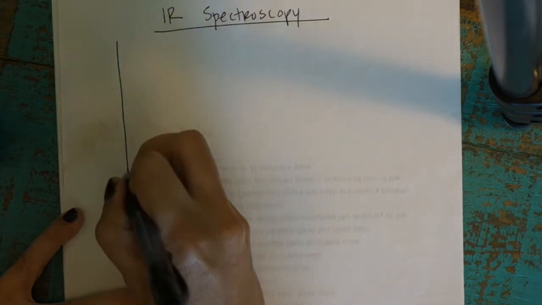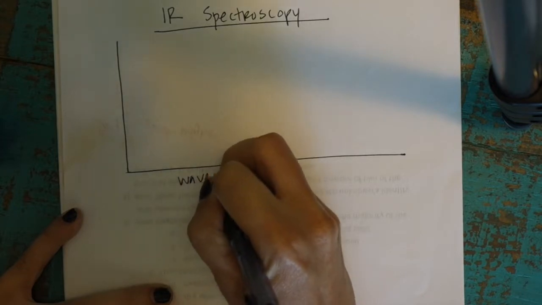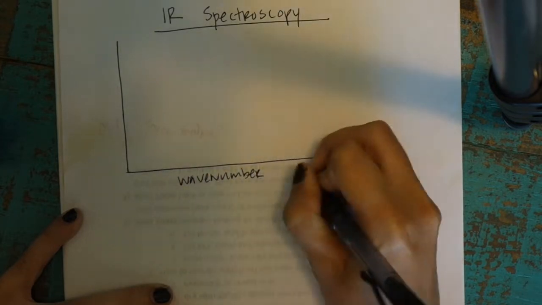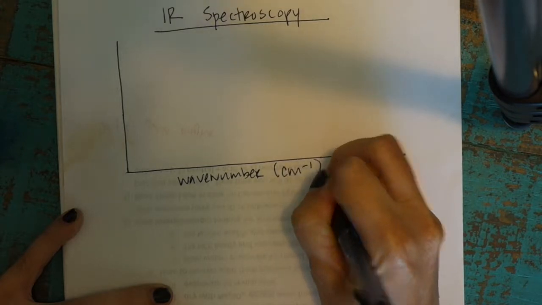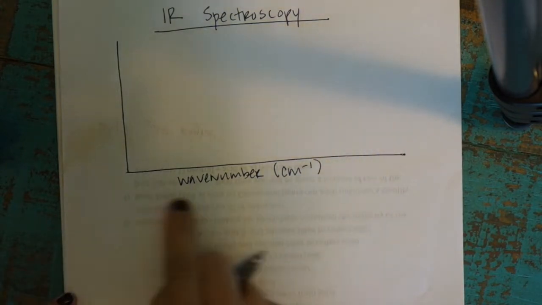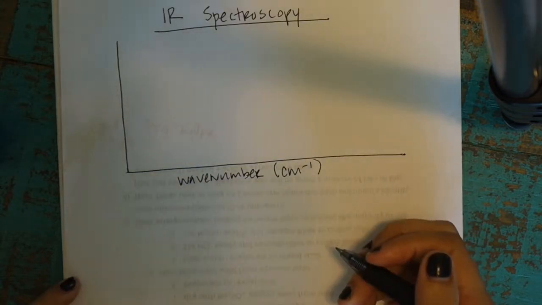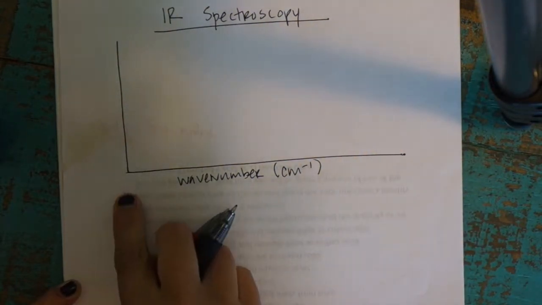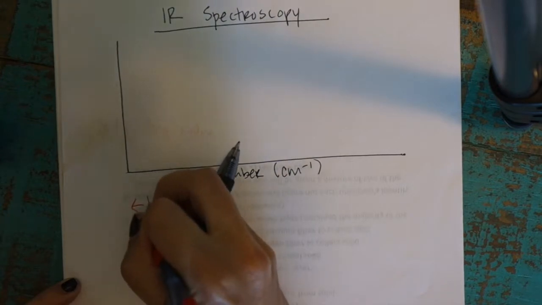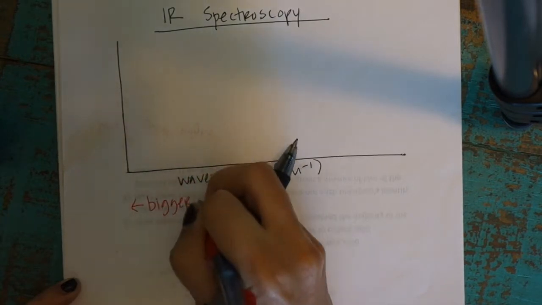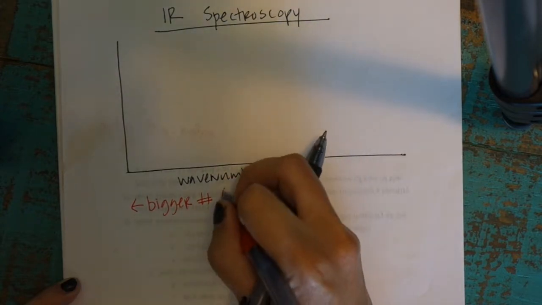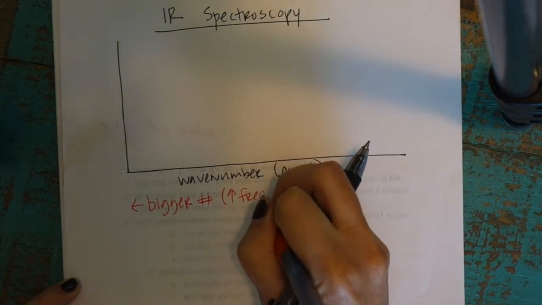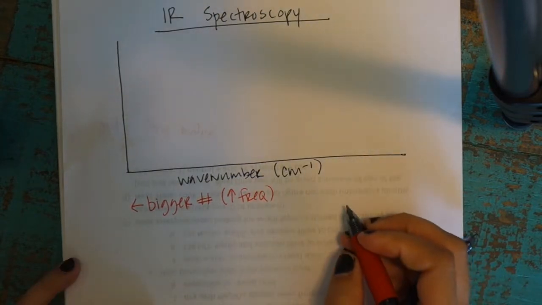of the IR is that you're going to get a graph sort of like this, and on the bottom it's going to be plotting what we're going to call the wave number, and that has units of inverse centimeters. And this is related to the frequency that the bonds are vibrating and moving at. And so the way it works is they put the bigger numbers on the left side. And so the bigger the number, the higher the frequency. So the faster, more frequently the bond is moving back and forth.